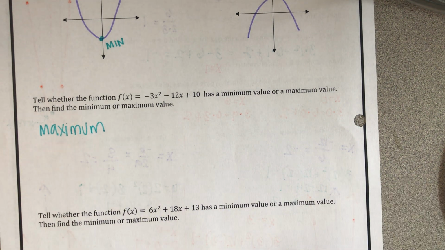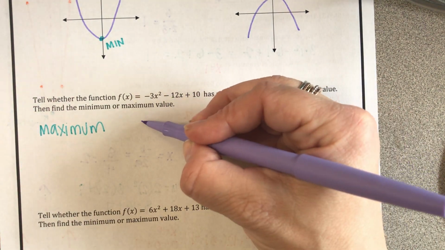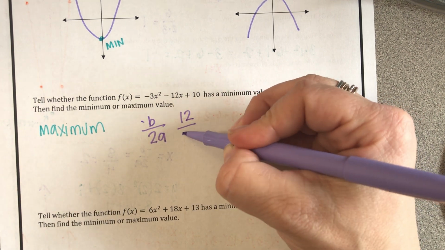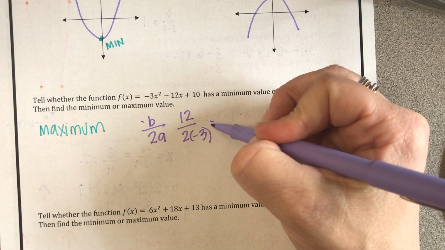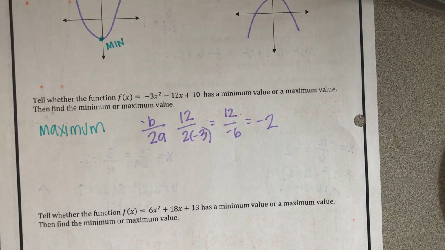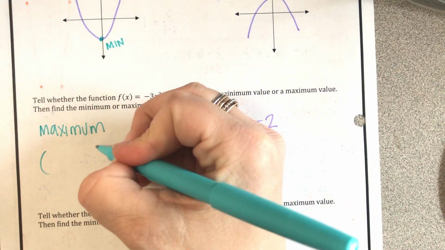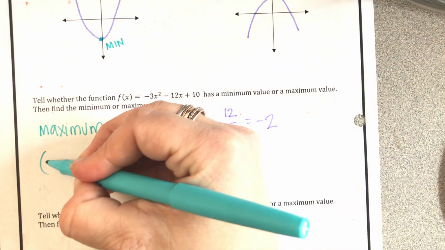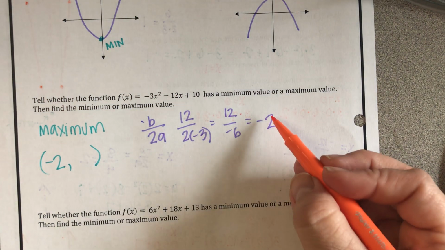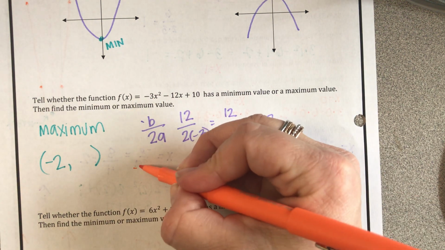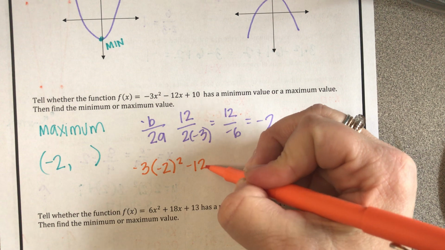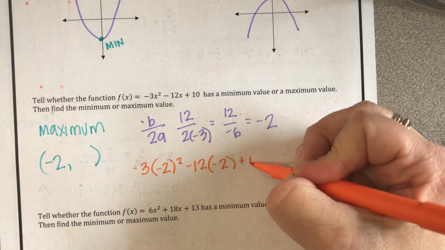We're going to do it the same way we did it on the front page. So we're going to do negative b over 2a. So negative negative 12 over 2 times negative 3. So 12 over negative 6 is negative 2 for the x, right? So if we're filling in our ordered pair, the x value is negative 2. So now, what would be the y? So let's put in negative 2 in here. So negative 3 times negative 2 squared minus 12 times negative 2 plus 10.